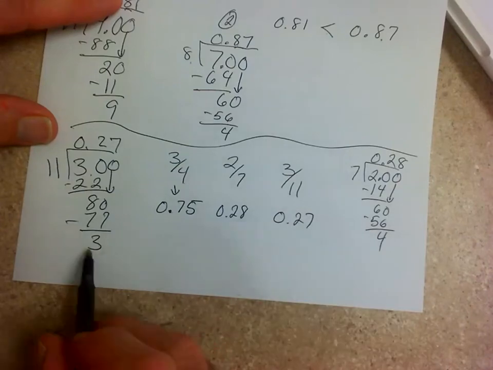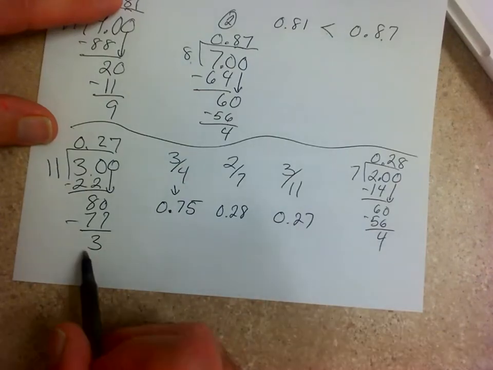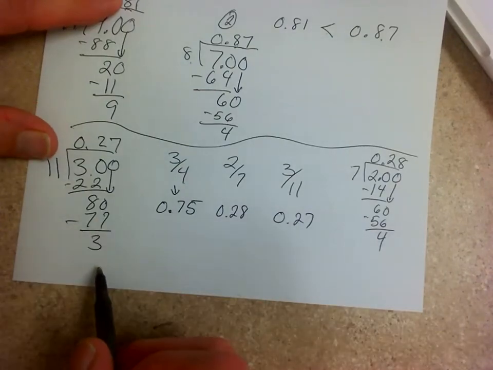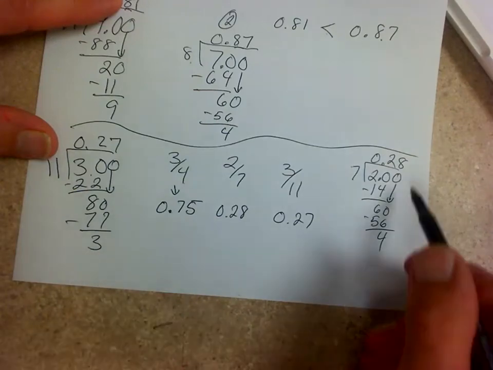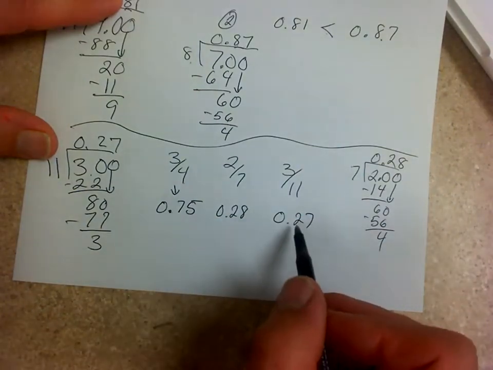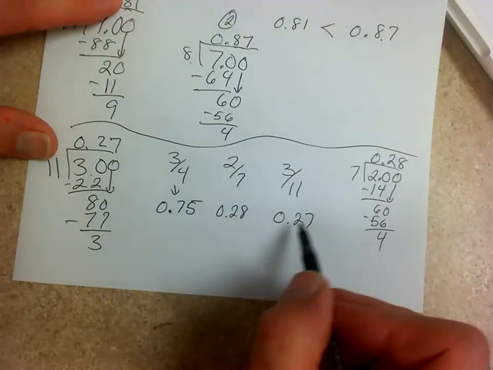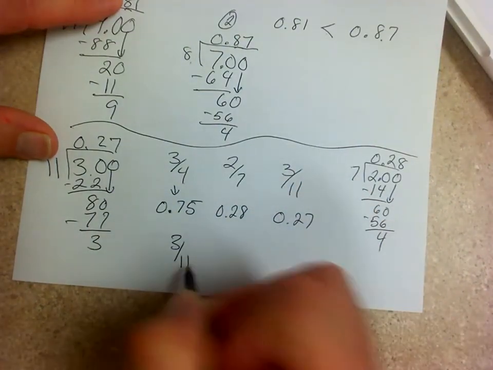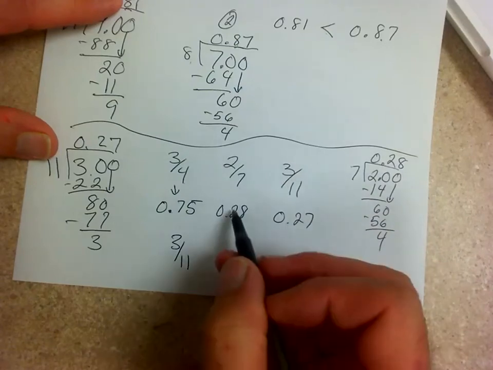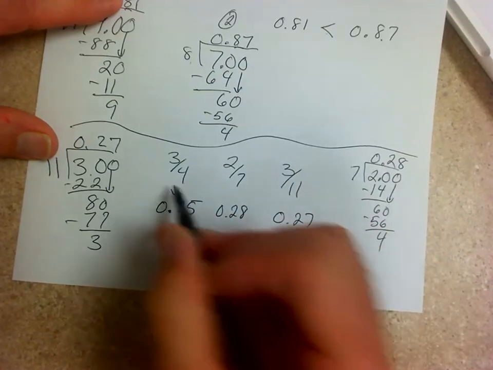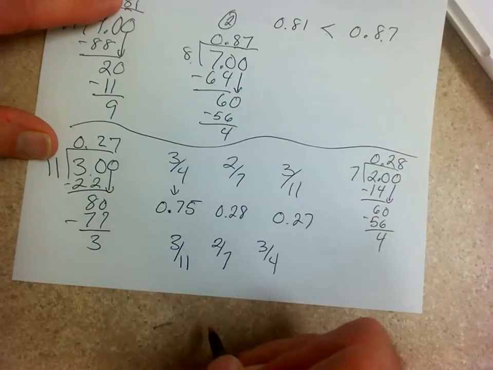Again, same setup. Even though we didn't work out the long division until we found termination or something repeating, we got enough to answer the question, because the original question wanted us to sort. So 3/11 is our smallest decimal or fraction, 2/7 would be next, and then 3/4 would be our largest.